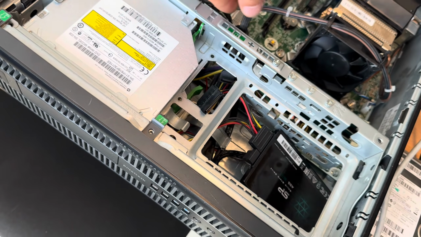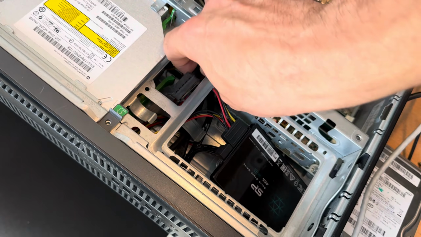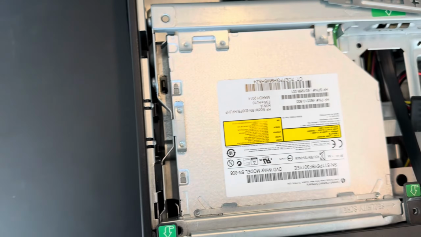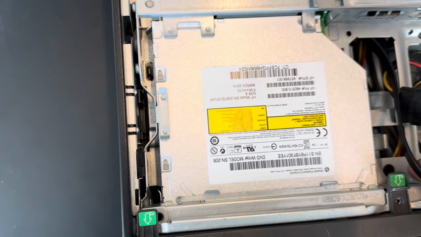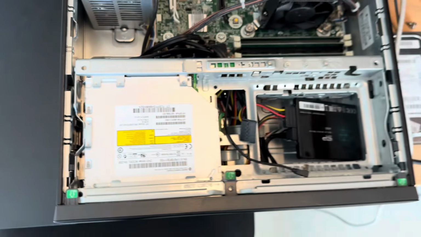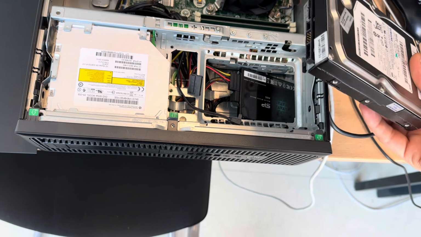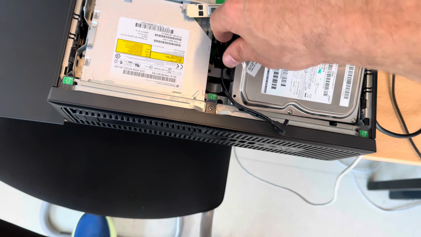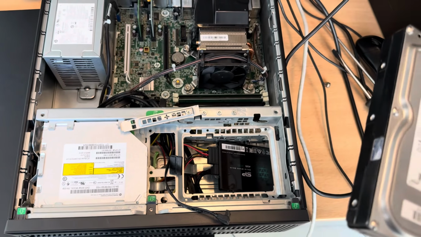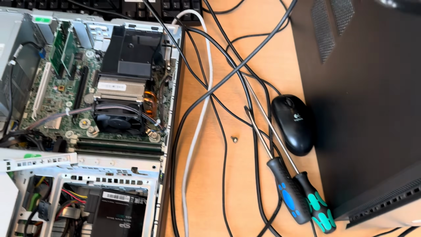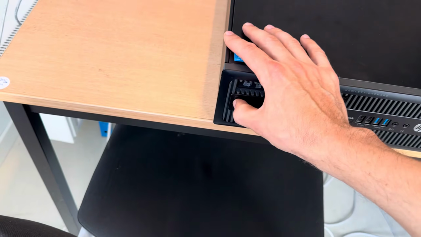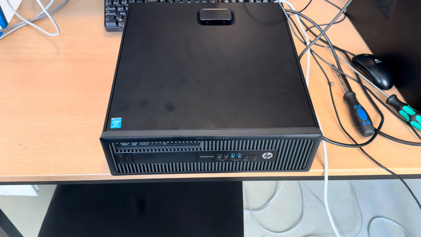Okay. Yep. Nice. It will be like this, but not now. Okay, let's start, and we will see.